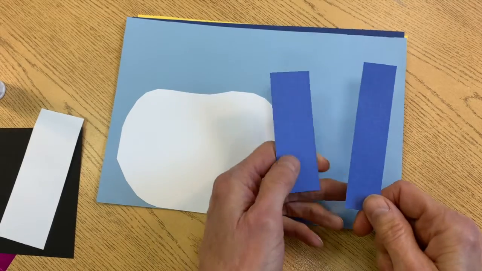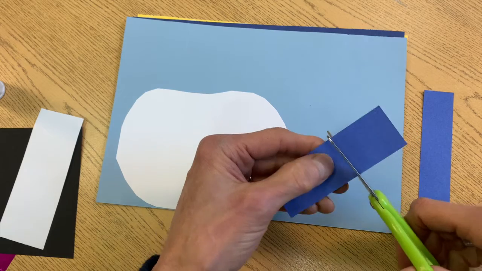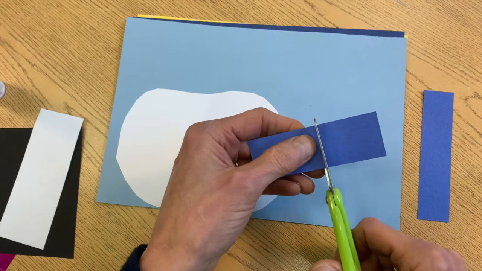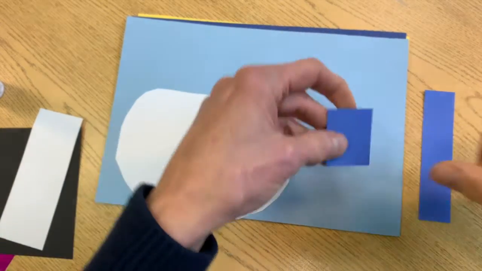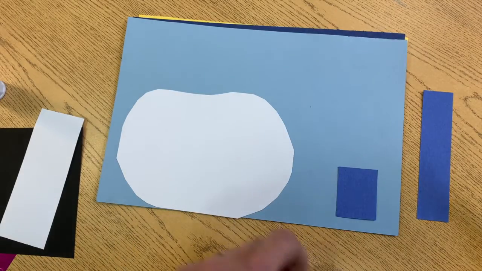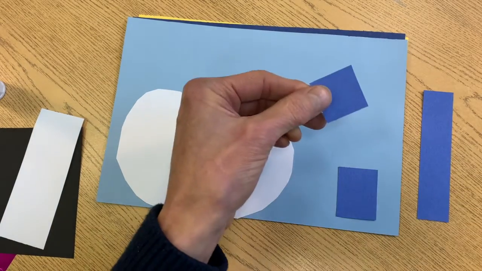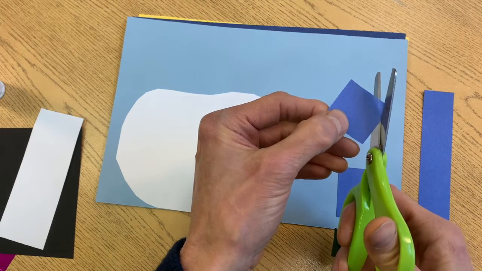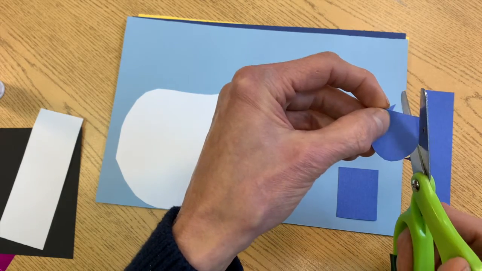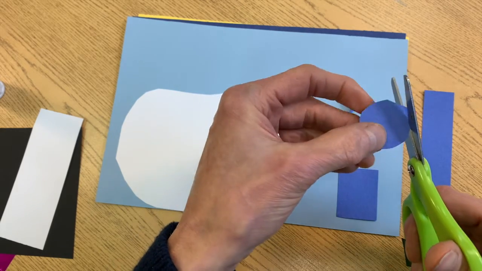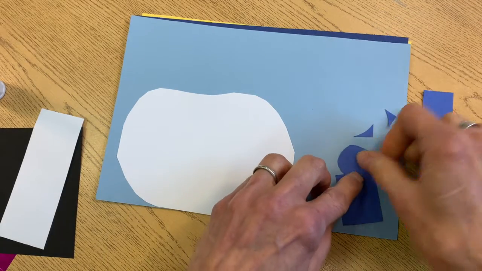Now let's take the 2 strips out of your envelope and let's use these to create characters. Start by cutting the larger one so that you have a rectangle. Maybe it's about the length of your thumb. And then from that same strip, cut a shape that you would call a square, and round out the corners of that square, kind of like cutting your fingernails. And you'll end up with a circle that could be the head.